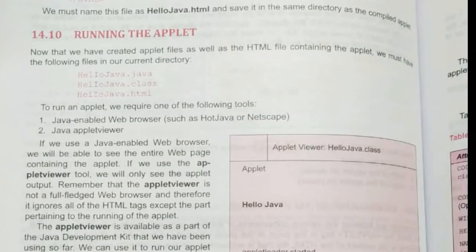Running the applet. Now that we have created applet files as well as the HTML file containing the applet, we must have the following files in our current directory. To run an applet, we require one of the following tools. First, a Java-enabled web browser. Second, Java Applet Viewer. If we use a Java-enabled web browser, we will be able to see the entire web page containing the applet. If we use the Applet Viewer tool, we will only see the applet output.